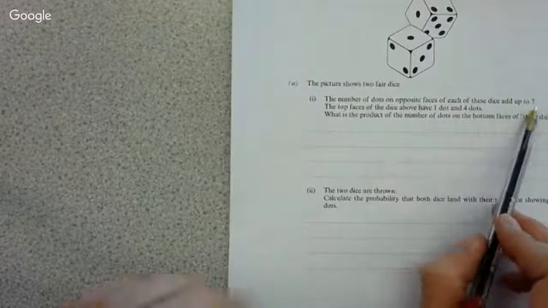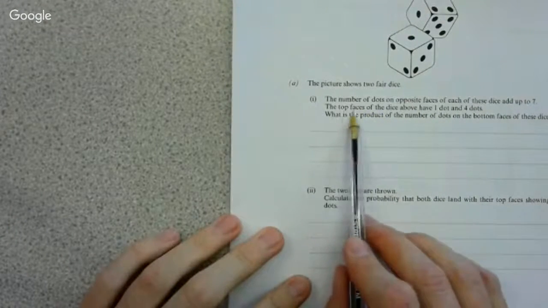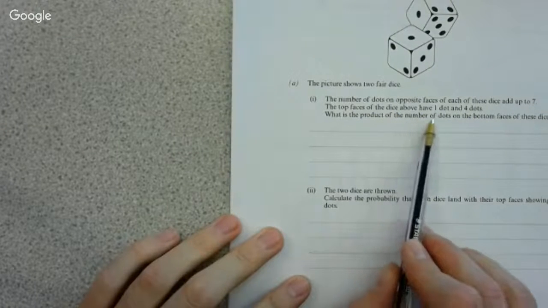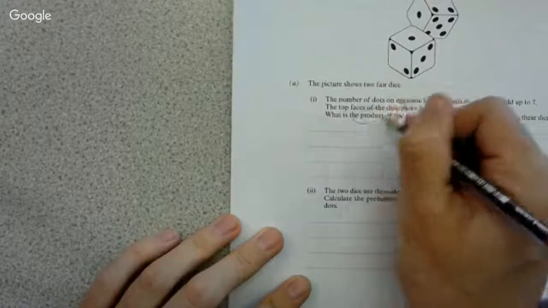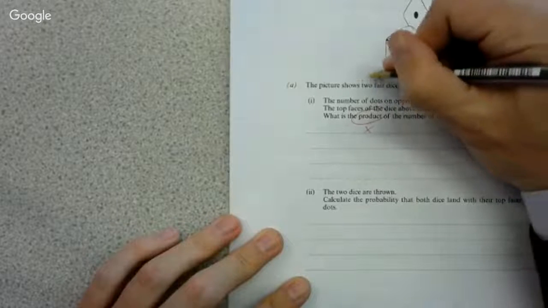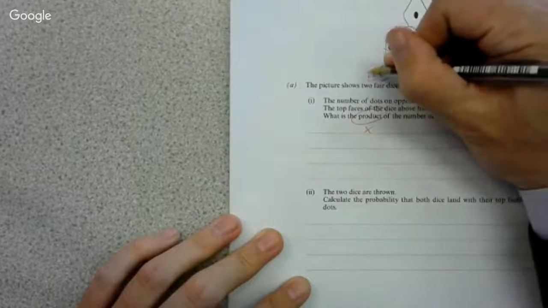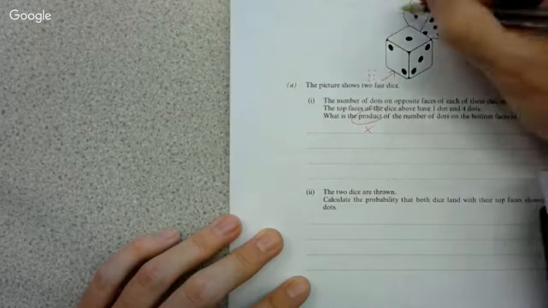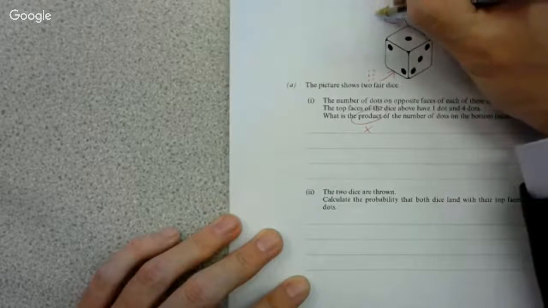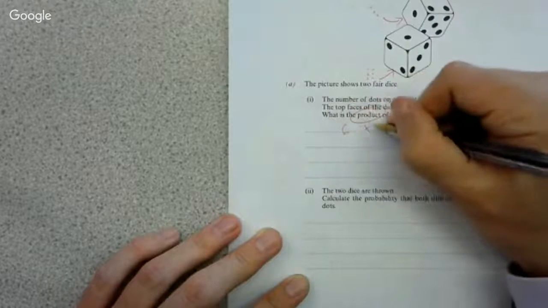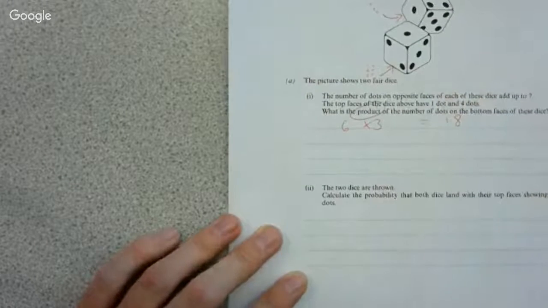Okay, then it says numbers of dots on the opposite faces adds up to 7. The top faces of the dice have 1 dot and 4 dots. What is the product of the number of dots on the bottom faces? Okay, so product just means multiply. Now if that's 1, this number here must be 6, because we know that the pips, that's what they're called on the dice, add up to 7. So 1 add 6 makes 7. And if this one's 4, then this one must have been 3, because 4 add 3 makes 7. So the question is asking me, what is 6 times 3? And the answer would be 18.